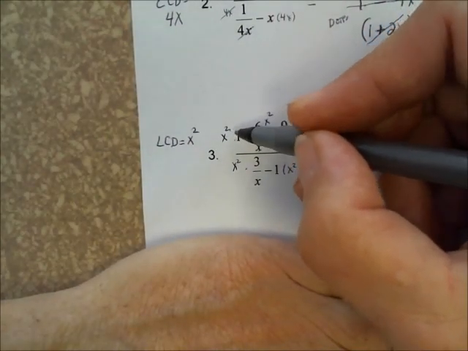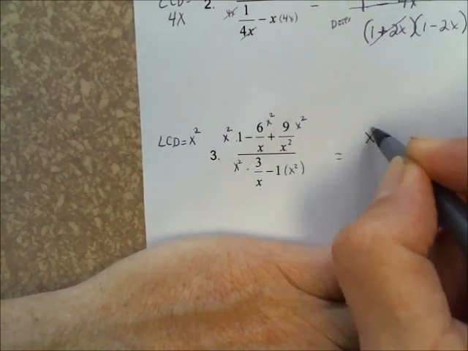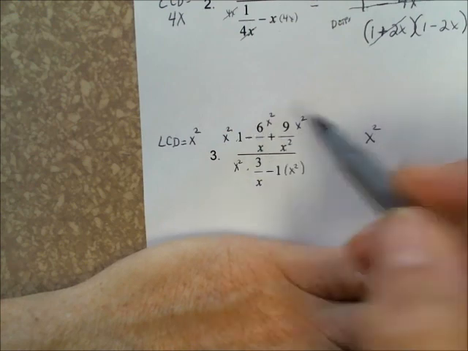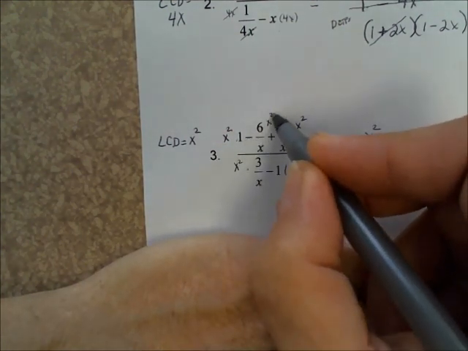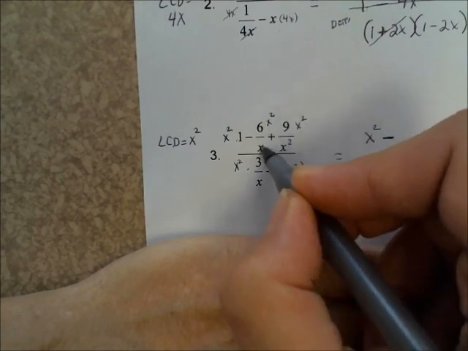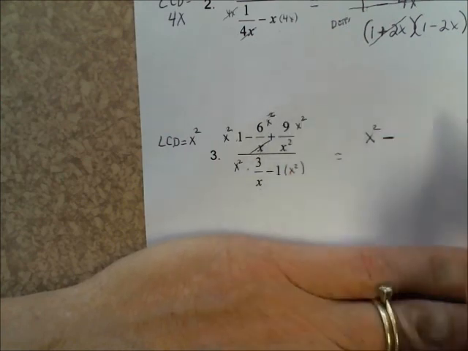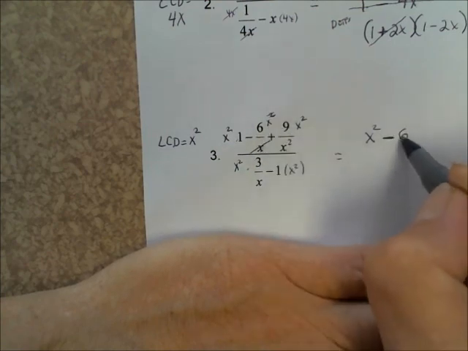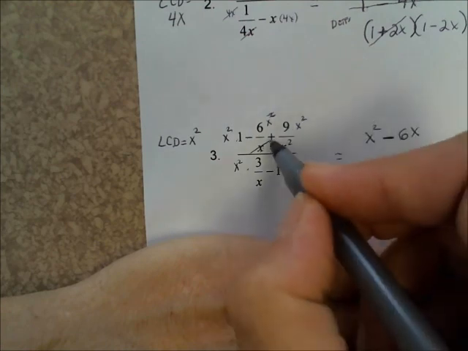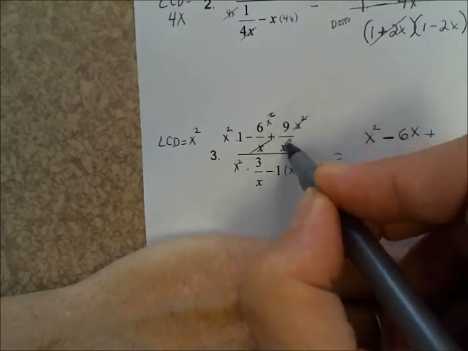Next thing we're going to do is multiply. X squared times 1 is equal to x squared. Over here we have a minus because of that minus. X squared on the top and an x on the bottom. The x will cancel with one of those two x's, and you're going to be left with x times 6, which is 6x.